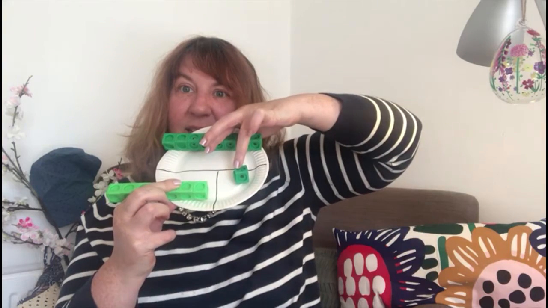It's 2, 3, 4, 5, 6, 7, 8. How many is the missing number? The missing number is 7. And that's how we use our number facts and our part-whole models that we've been practicing to make subtraction work as well as addition.